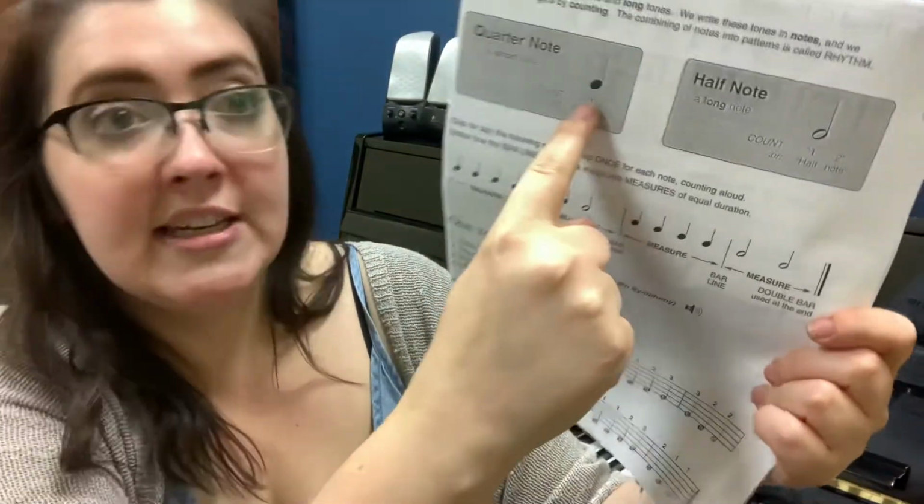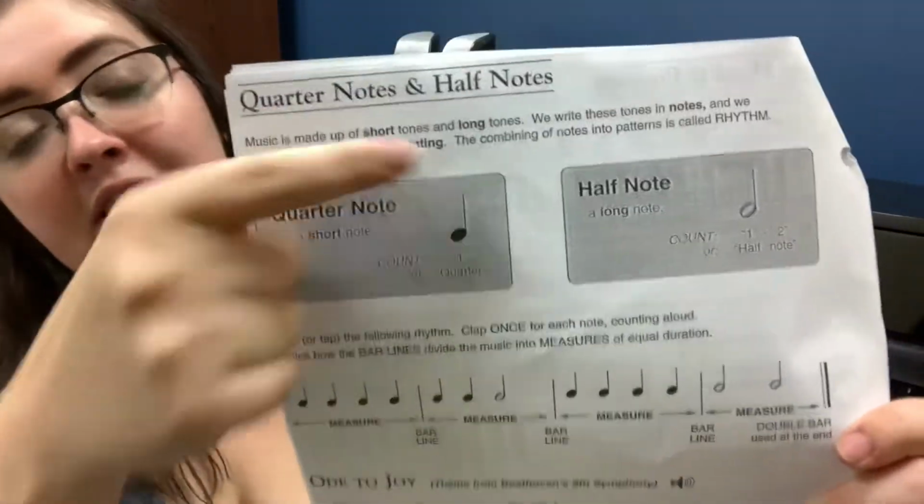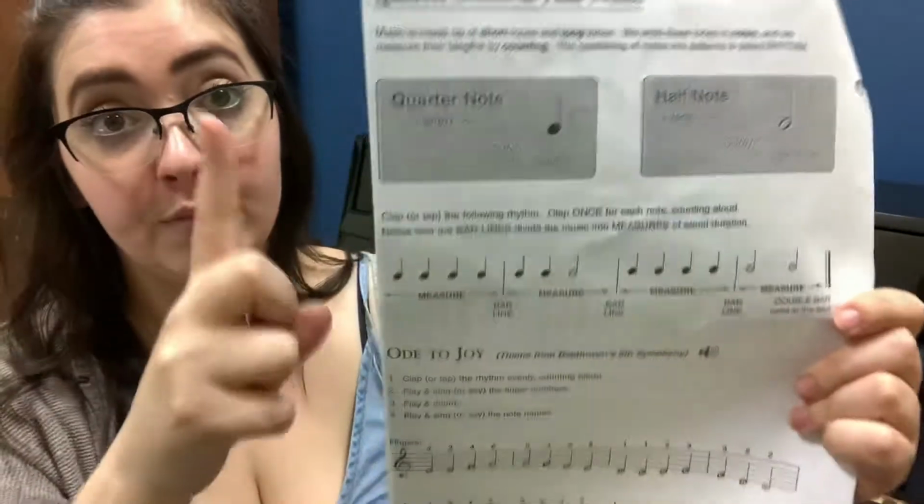Your mom said you play mostly by ear, which is very impressive, by the way. We're definitely going to do some work with that. Notes like this that are colored in and have a tail are called a quarter note. They are worth 1 beat.